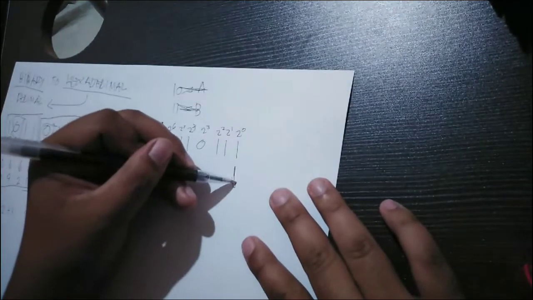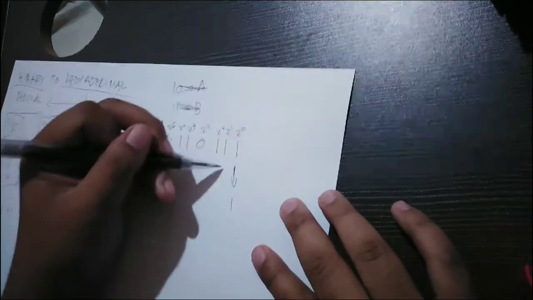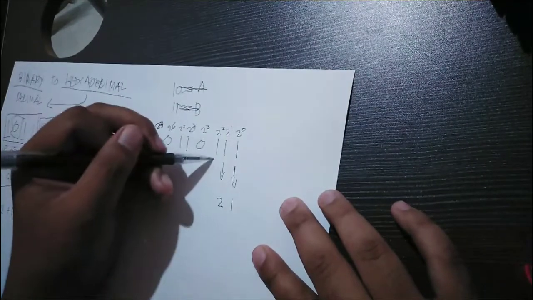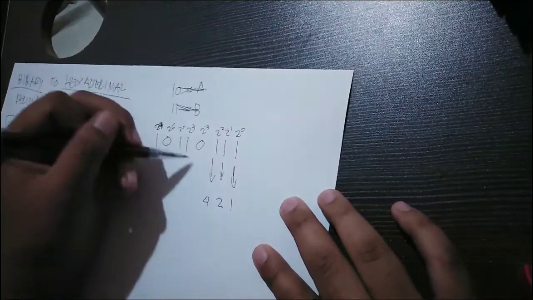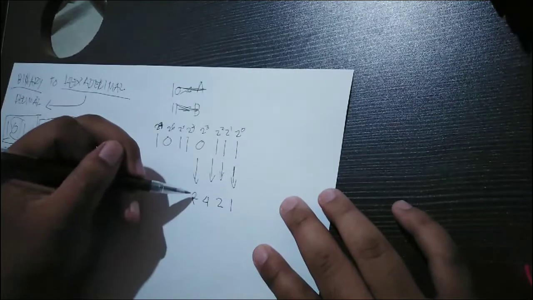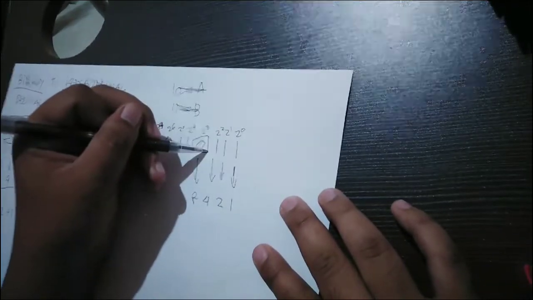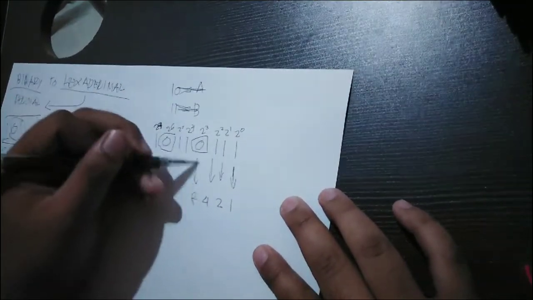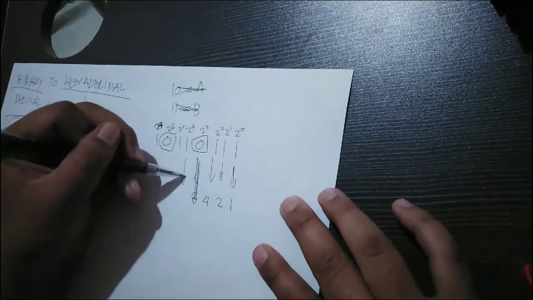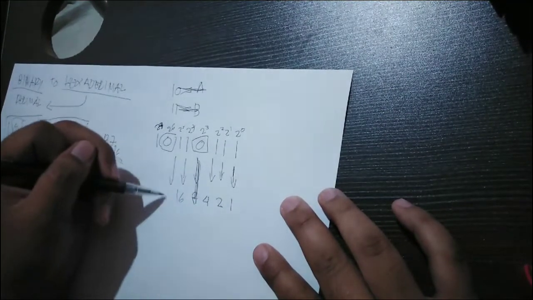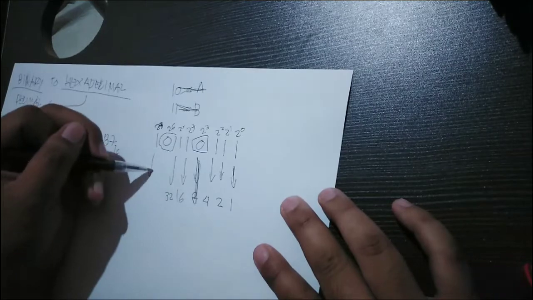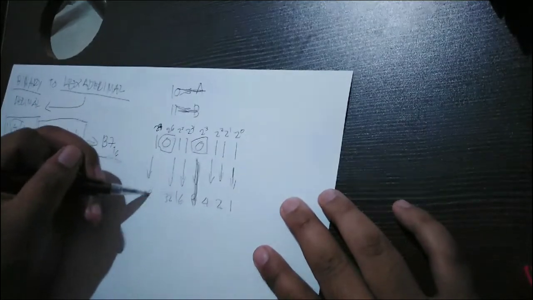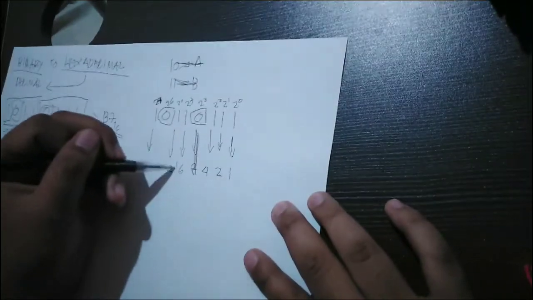So this is 1, this is 2, this is 4, this is 8, but again, we will ignore 0, so let's erase that. This is 16, this is 32, this is 128. So we'll add them.